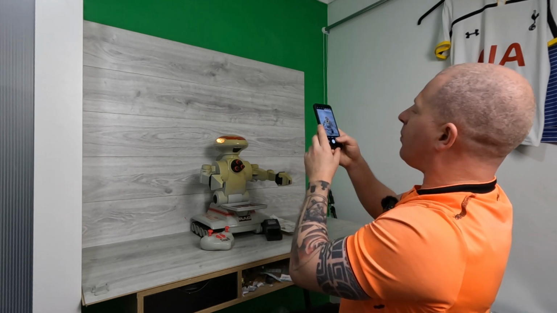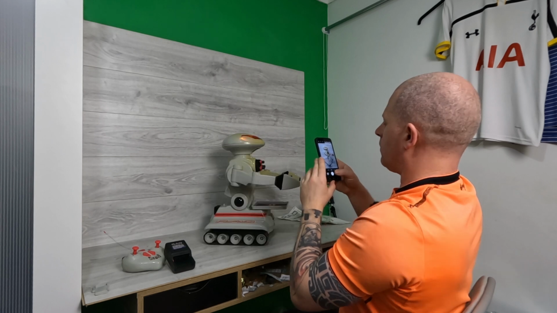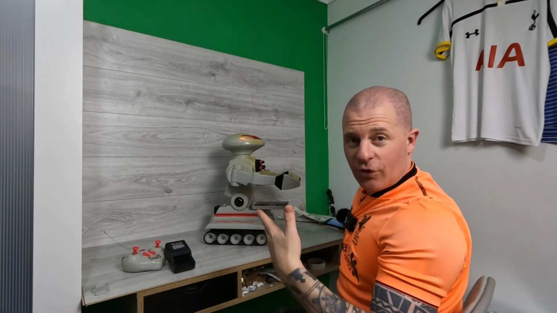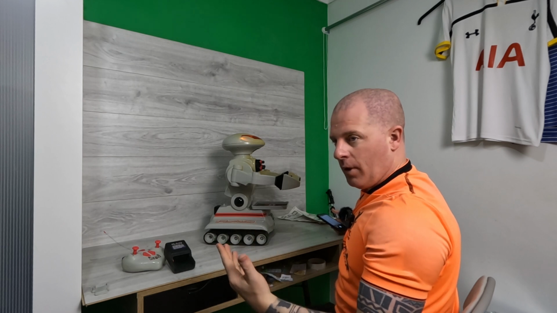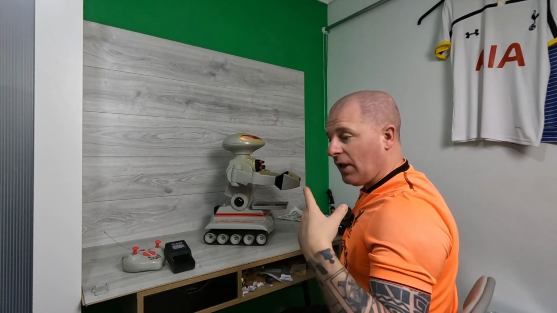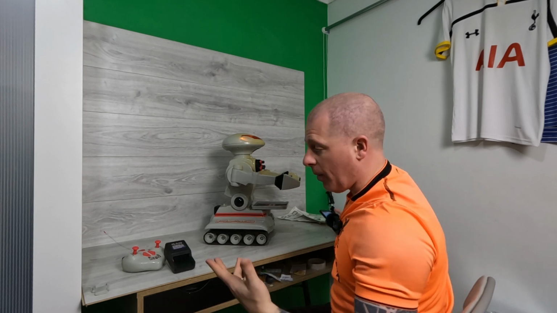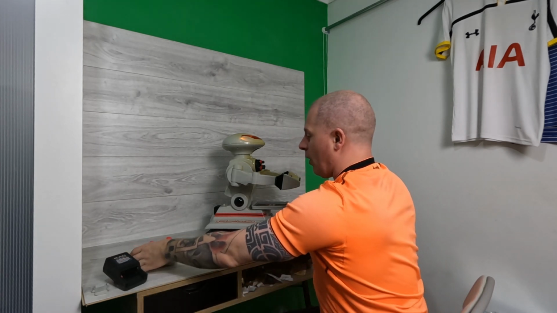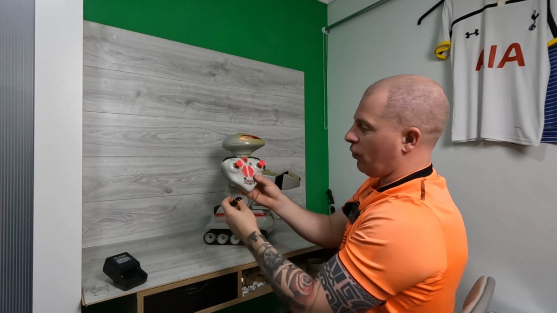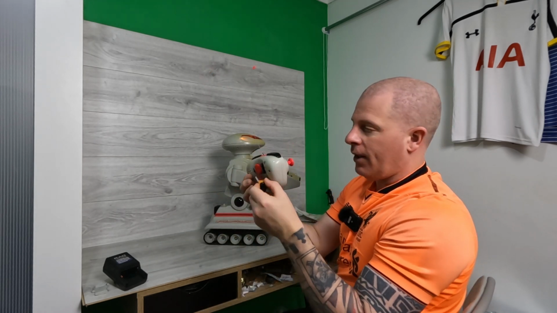So I'm going to take a picture of it from there. This robot moves, so I can't actually show it moving. You can put videos in, but you have to pay extra. And I'm not paying extra. Like I said, eBay take enough money off me. So this is the actual remote control. I will show you what you do with these as well.